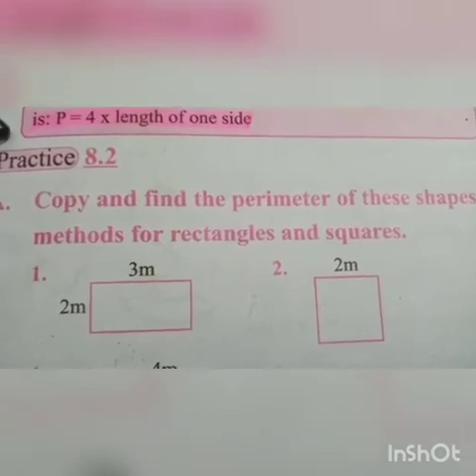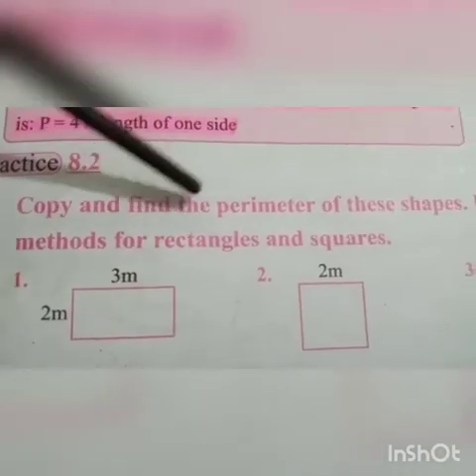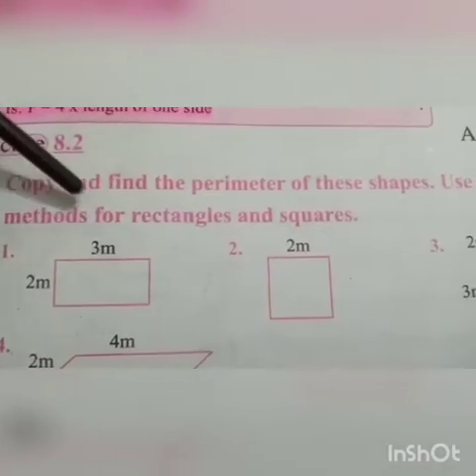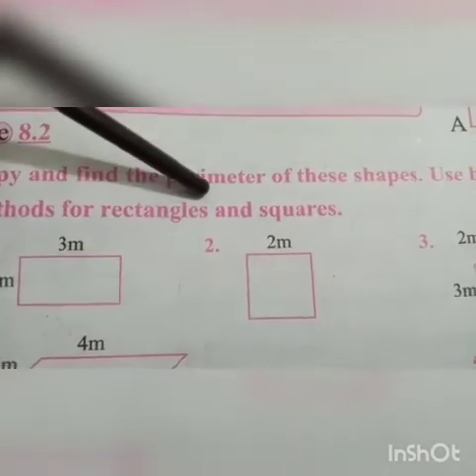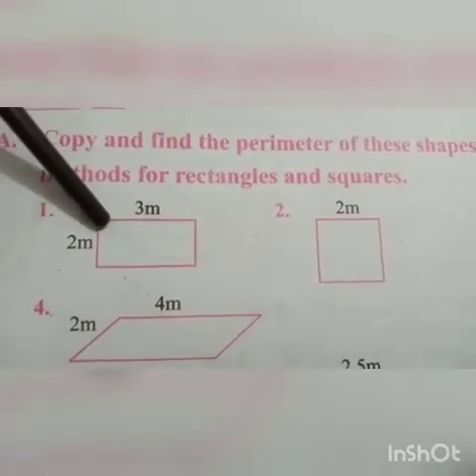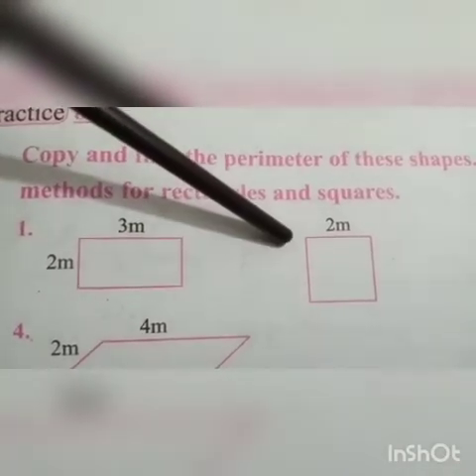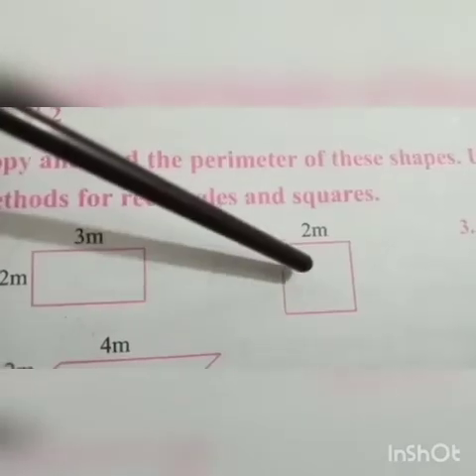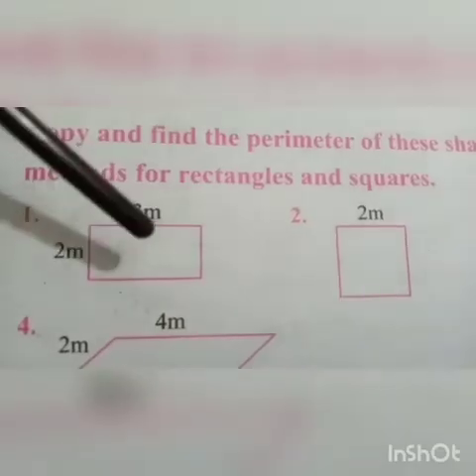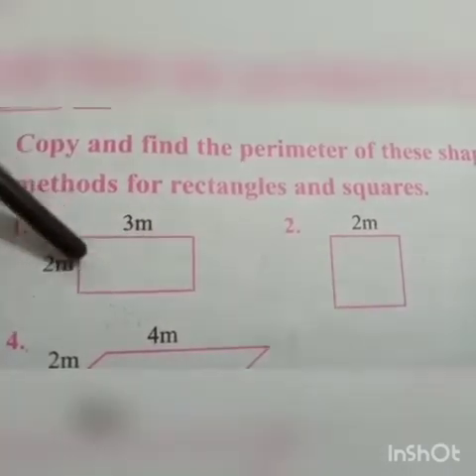Now come to the practice 8.2 part A. Copy and find the perimeter of these shapes. Use both the methods for rectangles and squares. As you can see, in question number 1 here is the shape of a rectangle and in question number 2 is the shape of a square. And we know that in a square the lengths of all its sides are equal in measure, and in a rectangle, opposite sides of this shape are equal in measure.